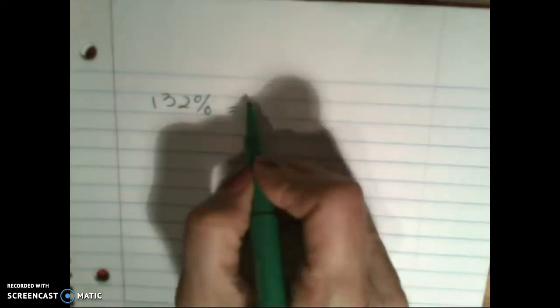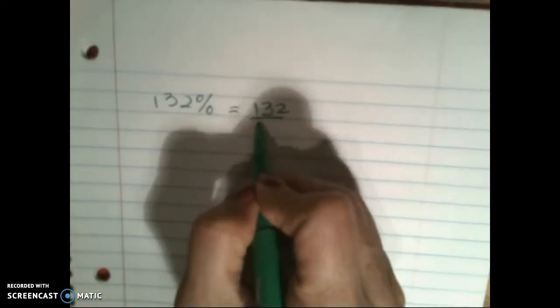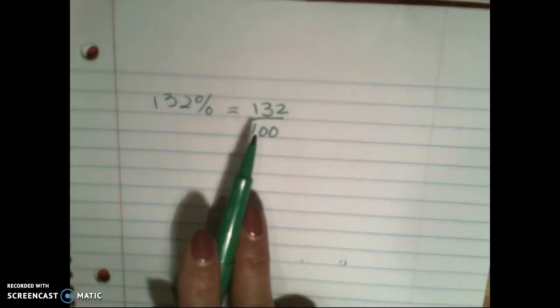So number one tells you to write 132% as a fraction, and then it says in simplest form. Remember 132%, so it's always out of 100. So that equals 132 over 100. Now you have an improper fraction, and you know that it is okay to have a numerator higher than 100 because you might have more than 100.